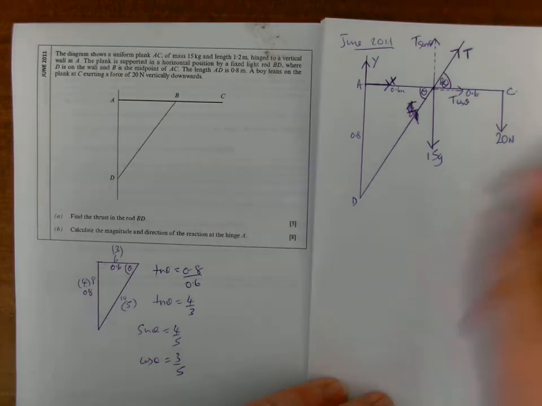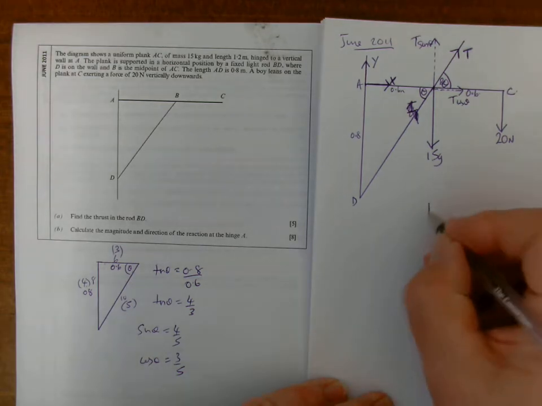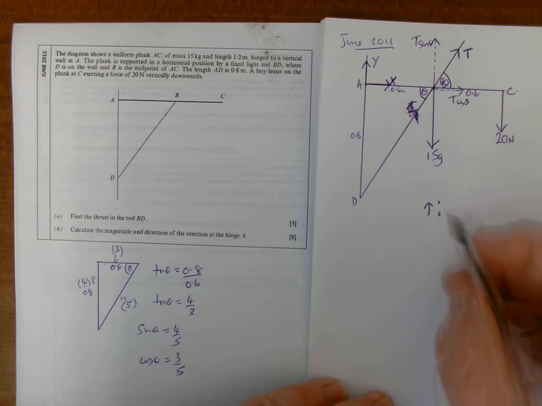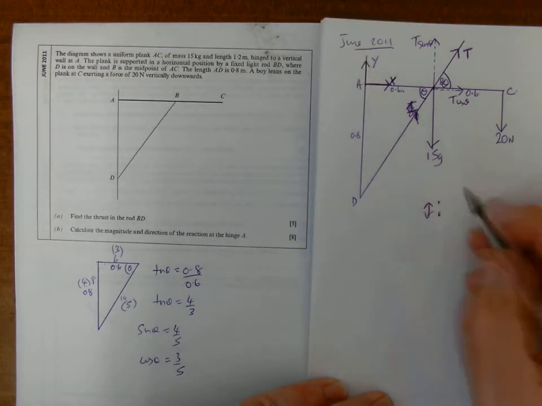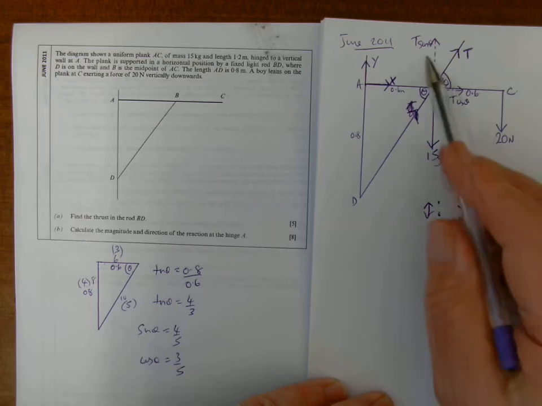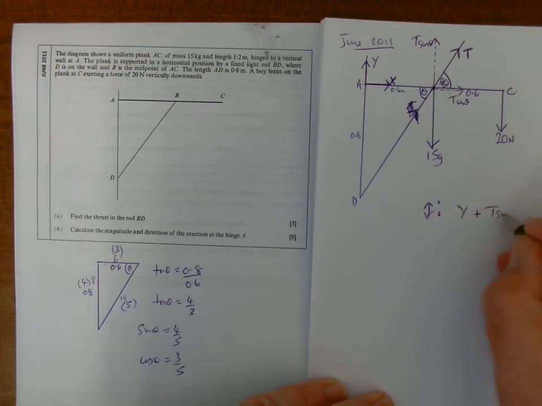So in equilibrium I'll deal with the vertical direction first of all. I've got y plus T sin theta equals 15g plus 20.